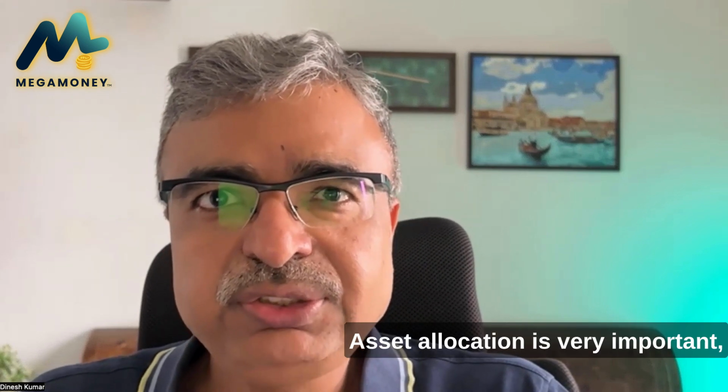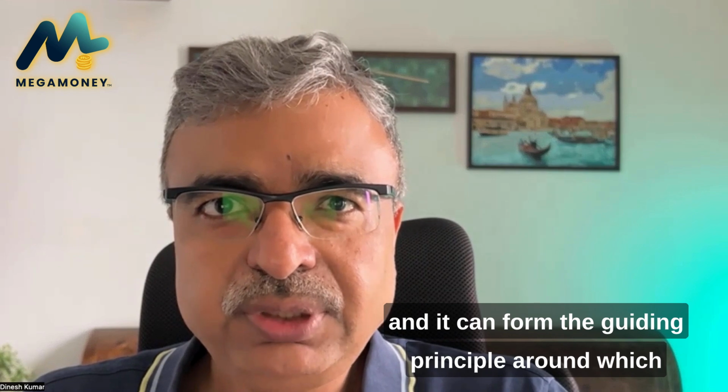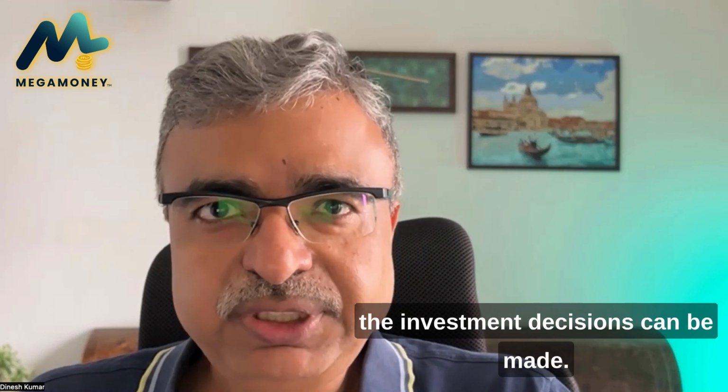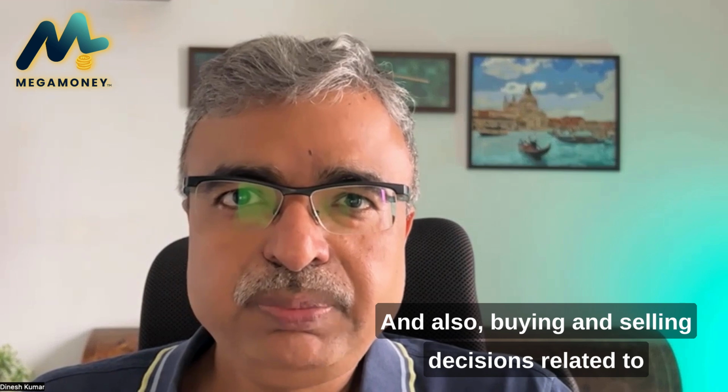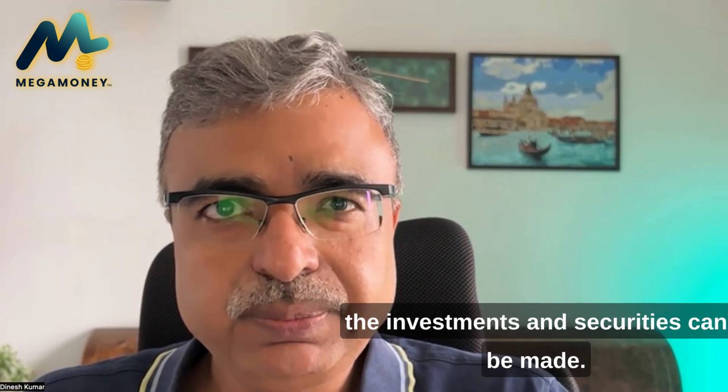Asset allocation is very important and it can form the guiding principle around which the investment decisions can be made, and also buying and selling decisions related to the investments and securities can be made.